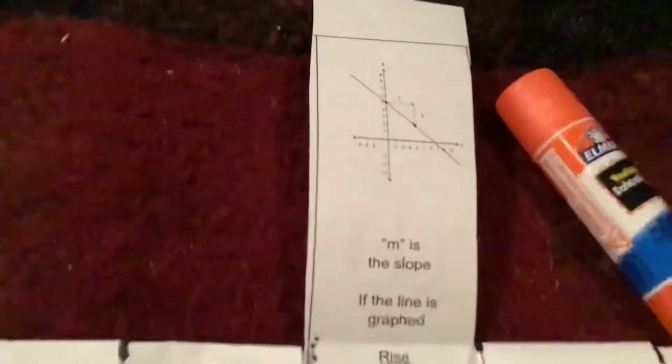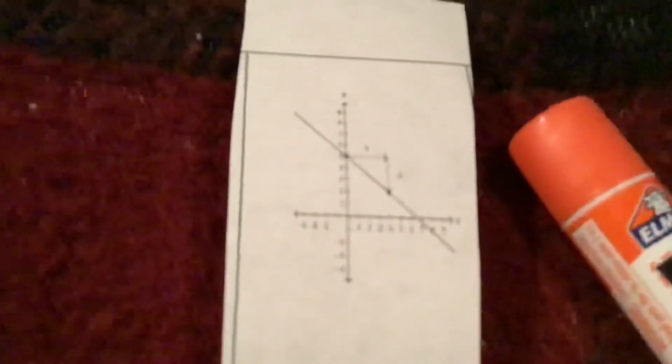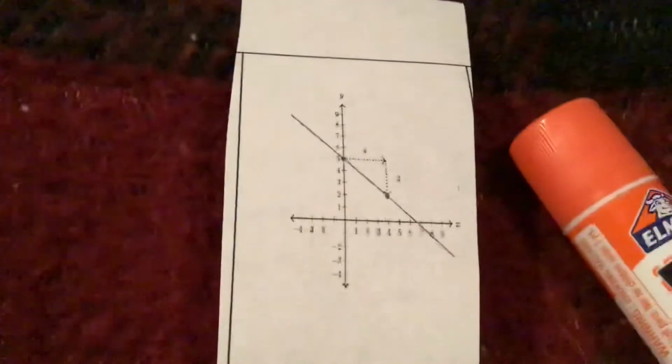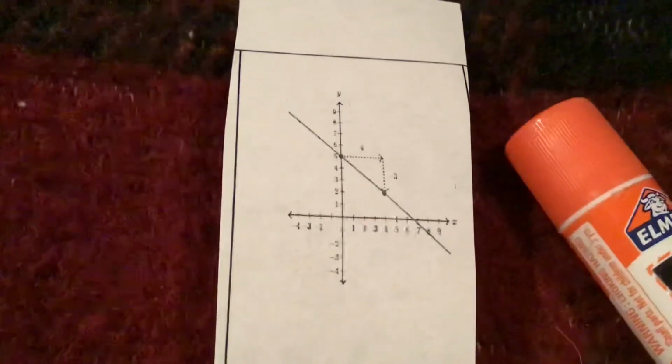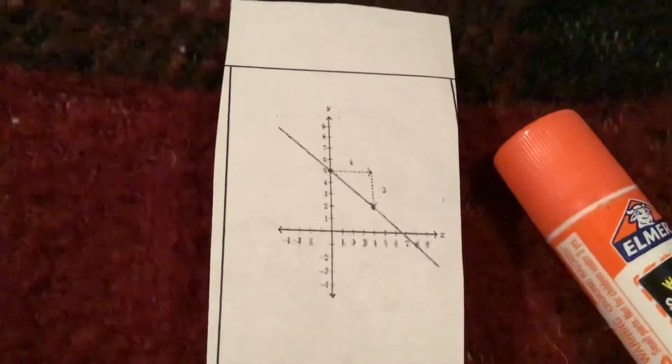So m is the slope. It's going to be a number when you see an actual problem. Remember that slope is the rise over the run, or with the tables we did, the change in y over the change in x. So I'm going to zoom in on this. As you can see here on this line, the slope is marked.